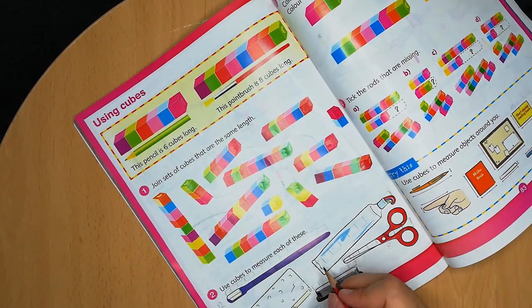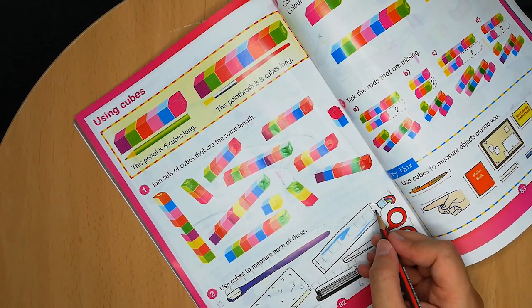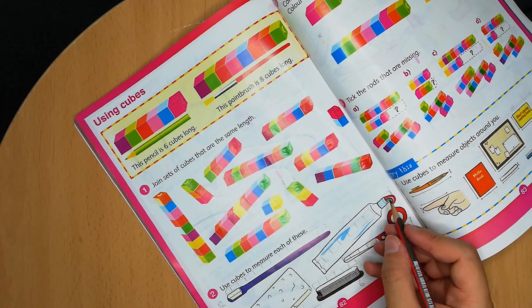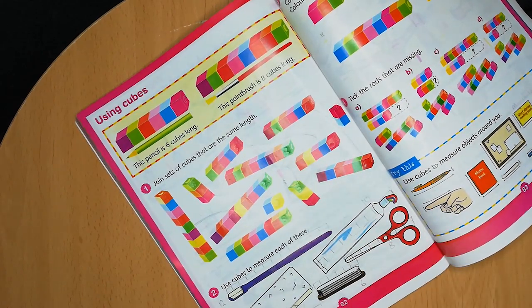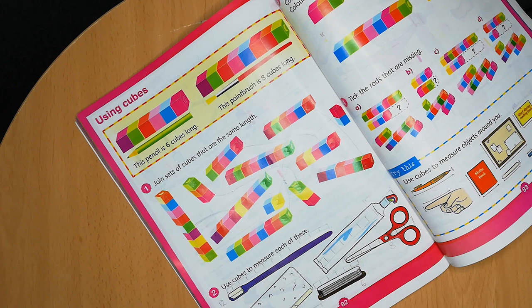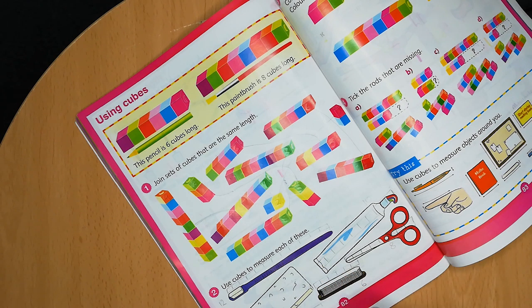Okay, let's see. 1, 2, 3, 4, 5, 6, 7, 8, 9, 10. This is 10 cubes long. The toothbrush is actually longer than the toothpaste. So this is 12 cubes and this is 10 cubes, which is almost the same, but with the toothbrush being much longer. Now, you can color these with whatever color you'd like.